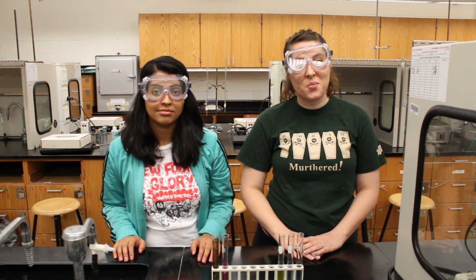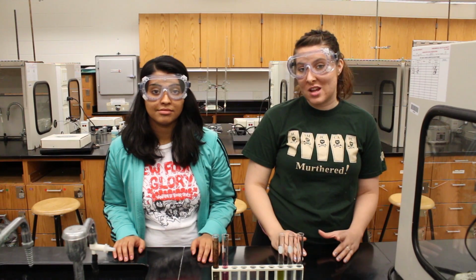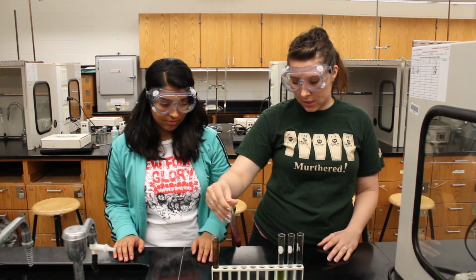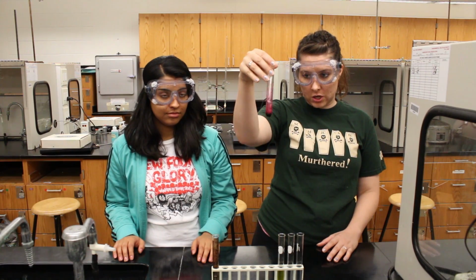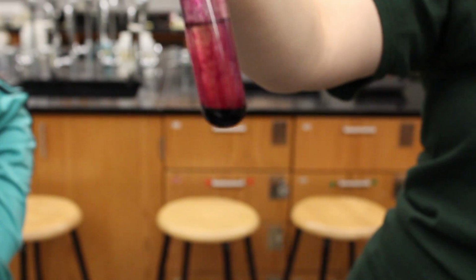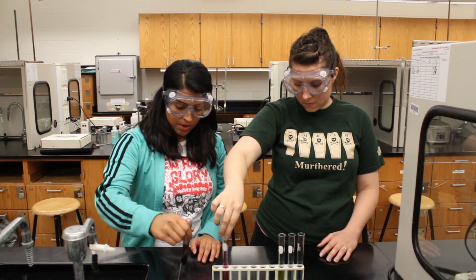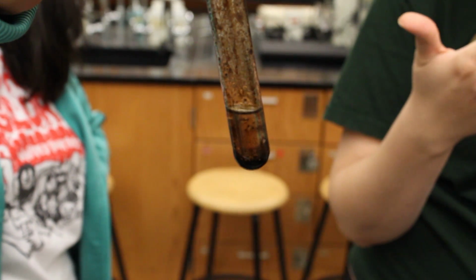When using the potassium permanganate, you'll know if the solution's undergone oxidation because the purple color will change. In this test tube, no oxidation occurred. See how the purple color remains? In this test tube, however, oxidation did occur.